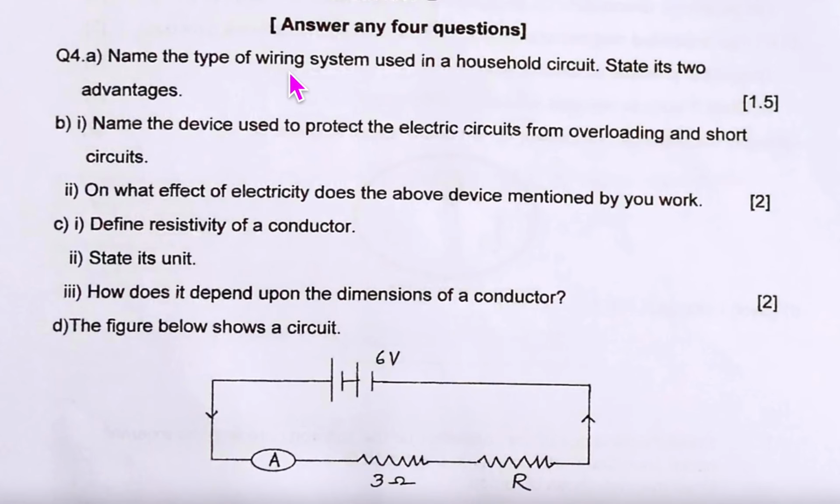Name the type of wiring in the household circuit. Which one is it? Staircase wiring? Ring system. There are two, ring system and tree. The wiring system is the ring system. Okay, A is the ring system, and state the advantages. So the advantages of ring system are given over there.